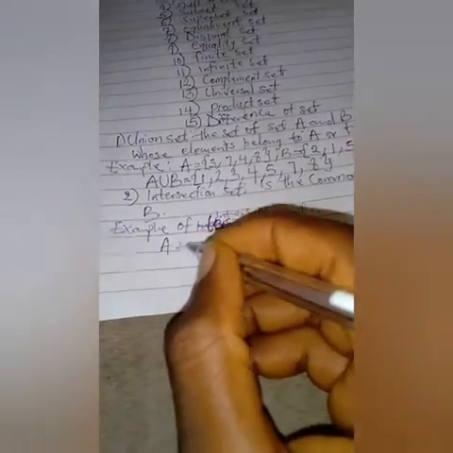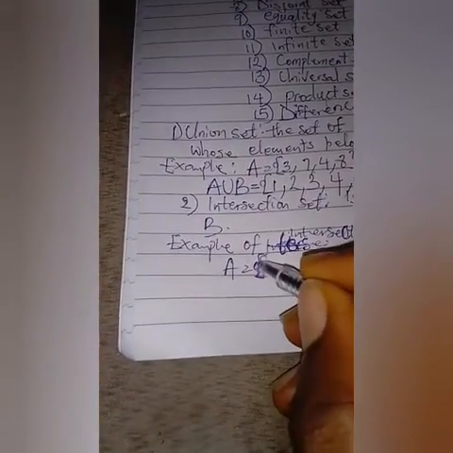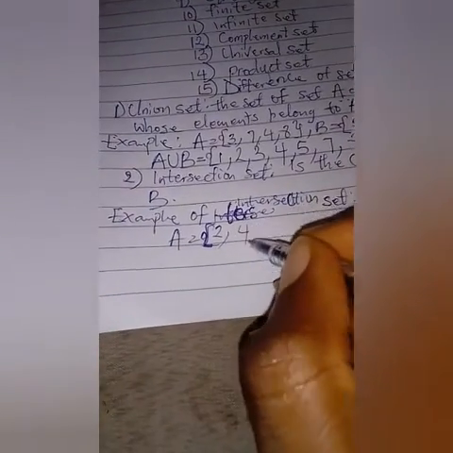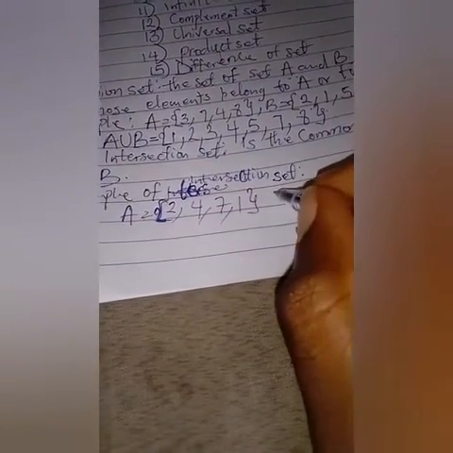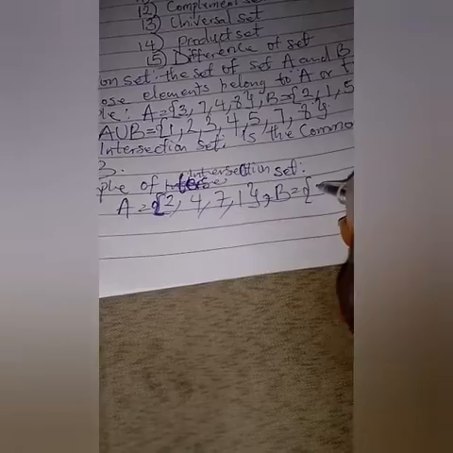Now we have a set A, we put a curly bracket, set A which we have 2, 4, 7, 1, and set B to be 3, 8, 5, 2.